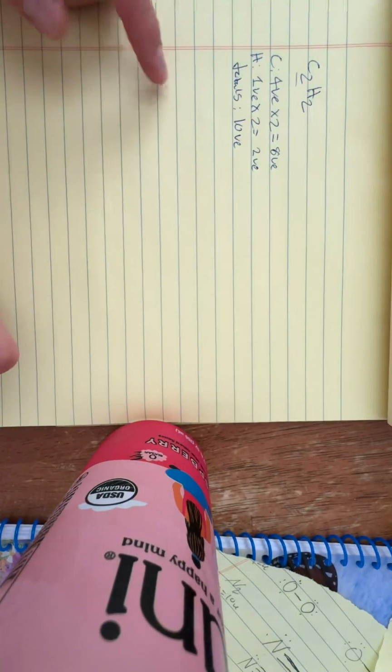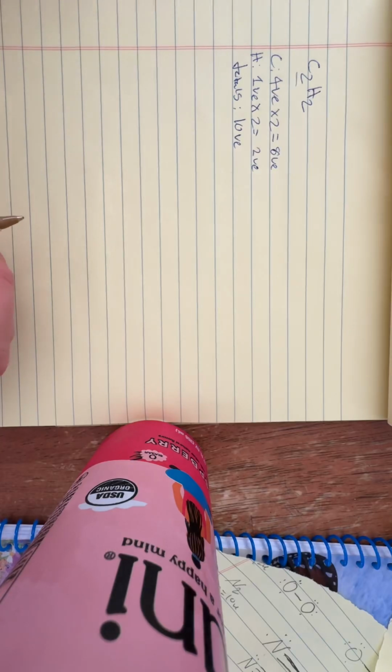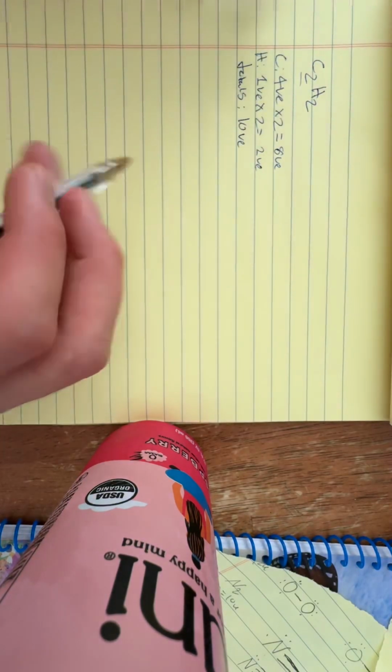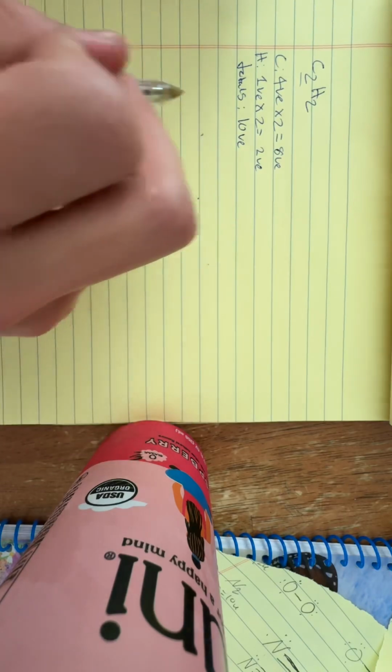And it's important to remember when you're doing Lewis structures, a lot of students get confused on which one do I put in the center? Do I do CHH? Do I do HCC? You always want to put the element with the lowest electronegativity in the center.